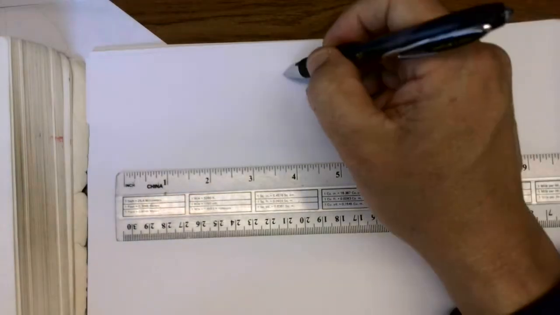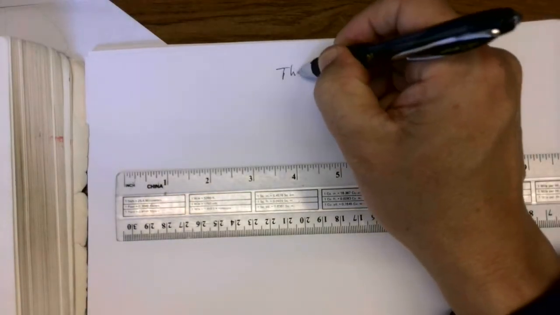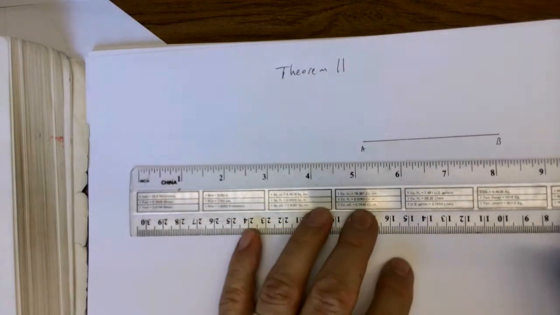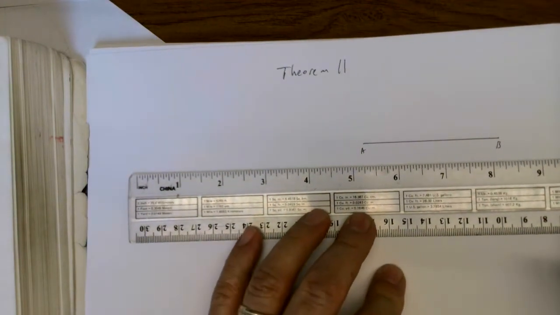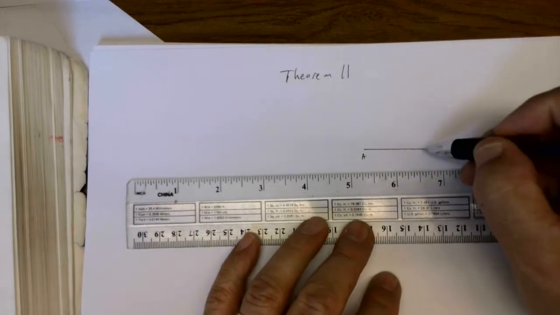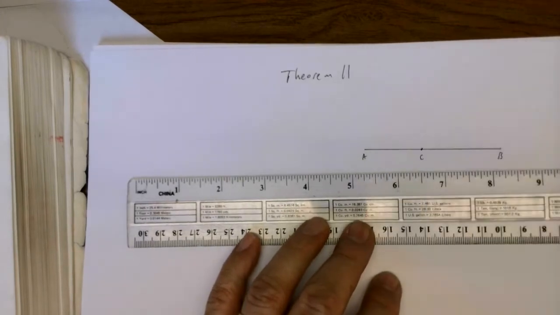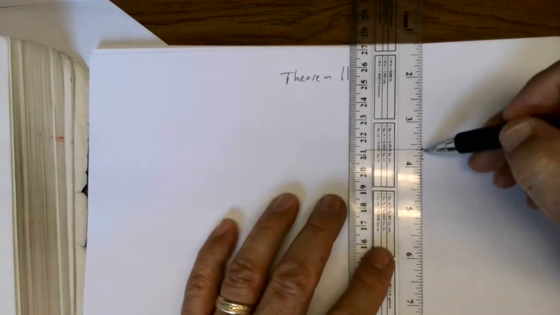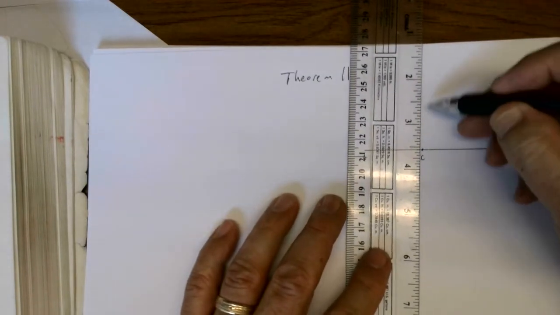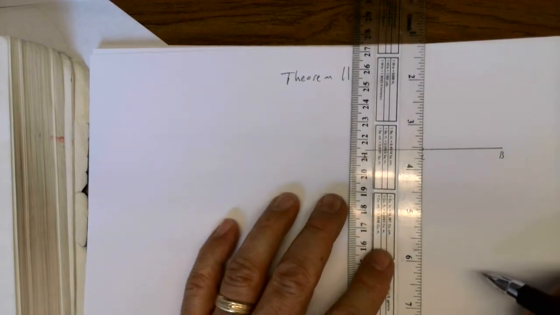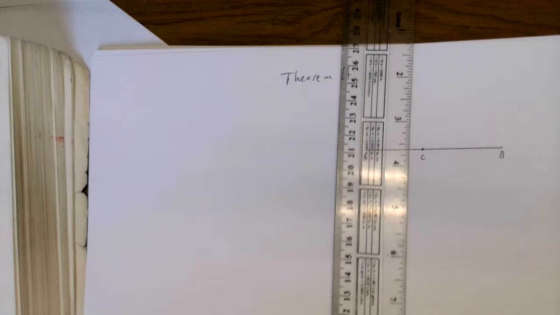All right, here's a proof of Theorem 11. Theorem 11 is one I like to call grow a perpendicular. It has given line AB and a point on it, C. And the idea is to grow a perpendicular from C up to this point F that we're going to determine up here, okay, with only using compass and straight edge.